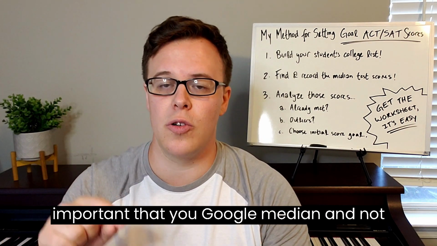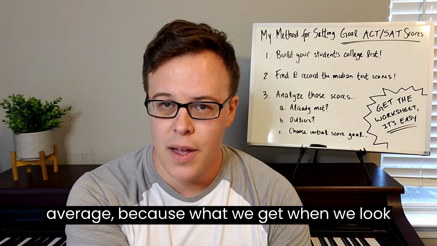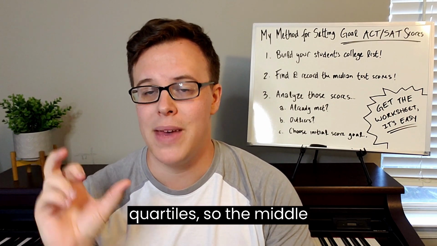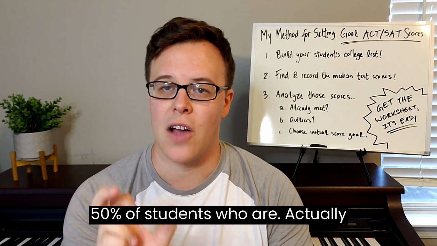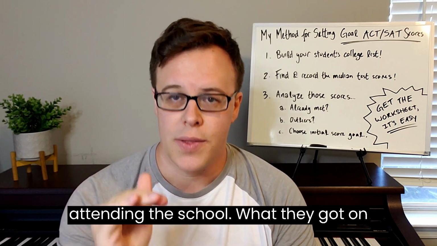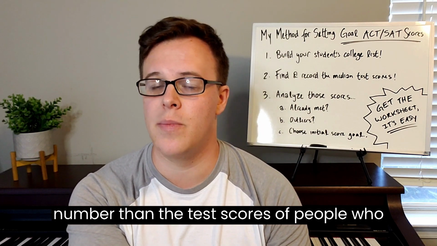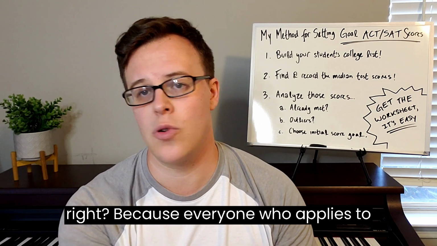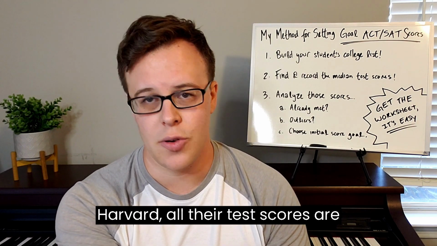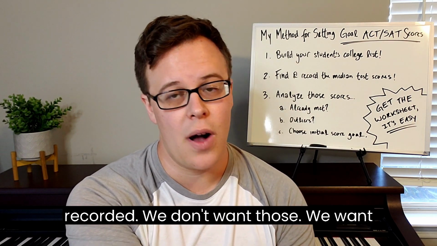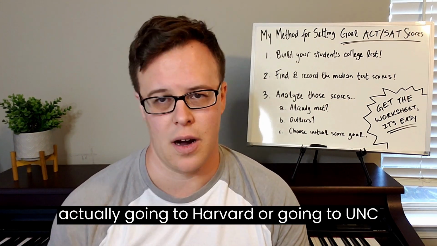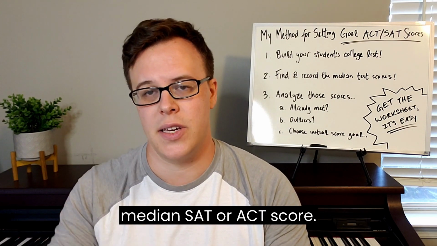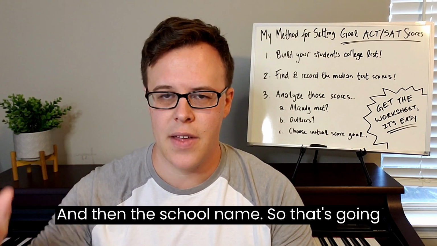But it's important that you Google median and not average, because what we get when we look at the median is the interior 2 quartiles, so the middle 50% of students who are actually attending the school, what they got on the test. And that's a more valuable number than the test scores of people who applied to the school, for example, right? Because everyone who applies to Harvard, all their test scores are recorded. We don't want those. We want the test scores of people who are actually going to Harvard or going to UNC or going to UVA or whatever. So we use median SAT or ACT score and then the school name.